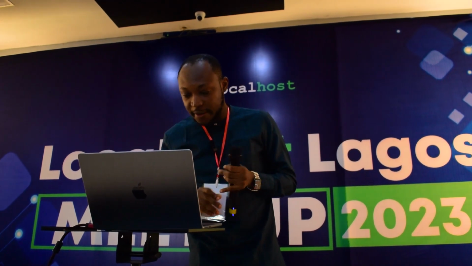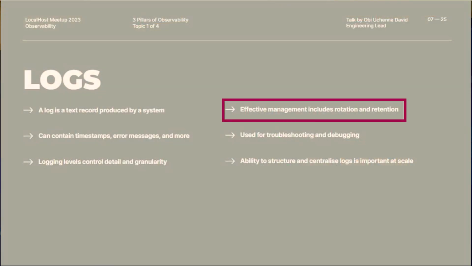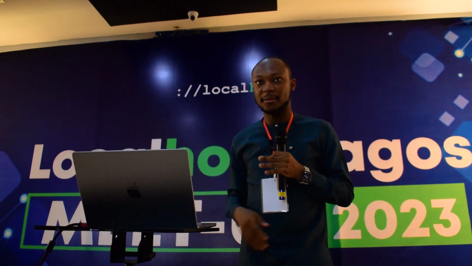Effective management of logs include rotation and retention. There's one problem that we used to face early on in the company, and it was that our logs kept getting our boxes full, and this was because we were always trying to maintain logs of the last 2 years, 3 years, stuff like that.